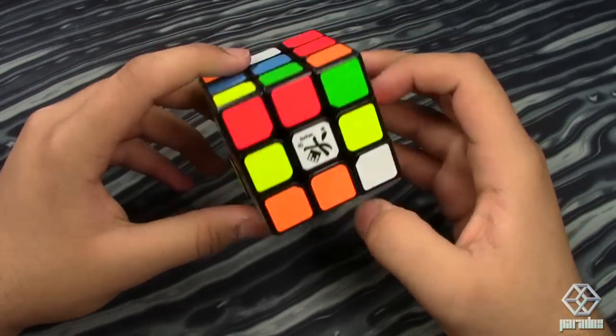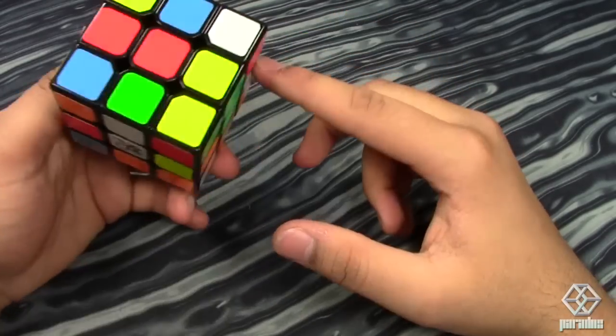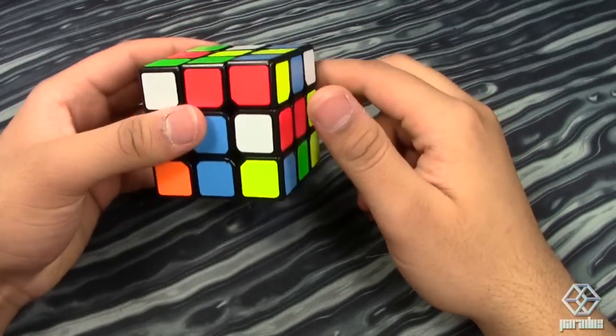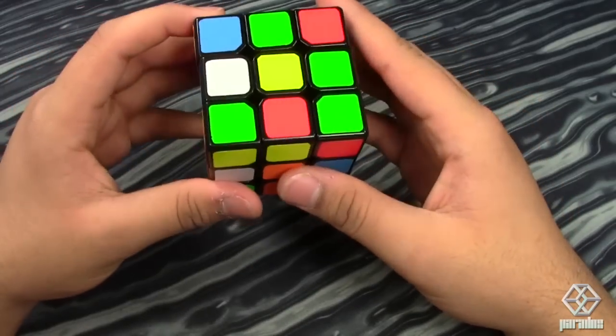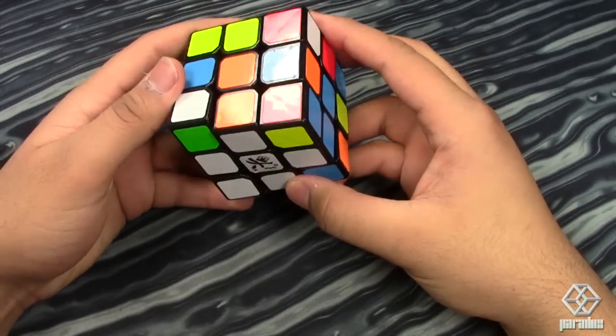So the first thing you can do is solve the cross on the bottom instead of the top. Okay, so if we're going to solve it at the bottom, you see that this edge is here. So I would line it up like that and then just solve the cross exactly as you would normally, except now you're doing it on the bottom.